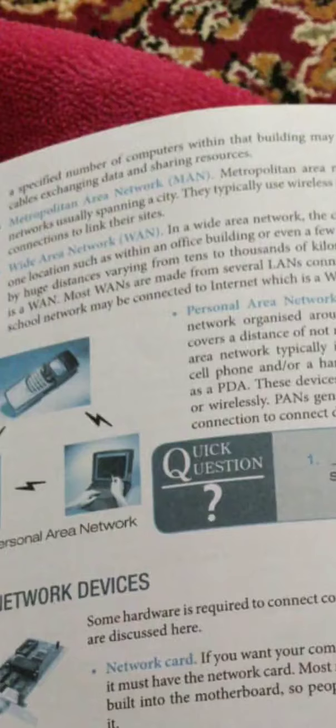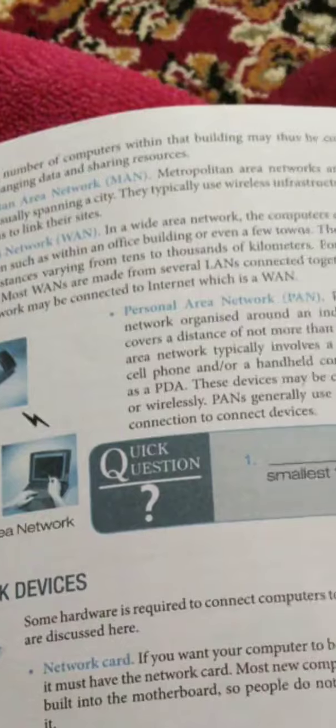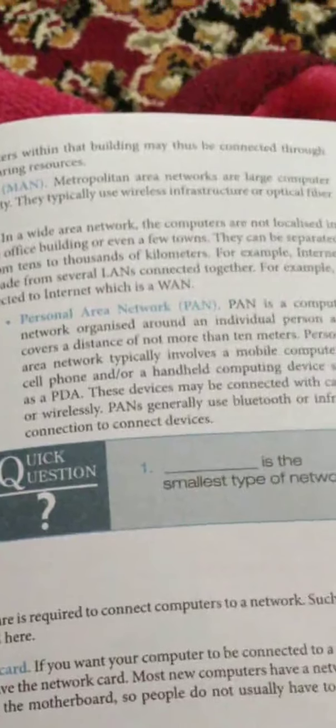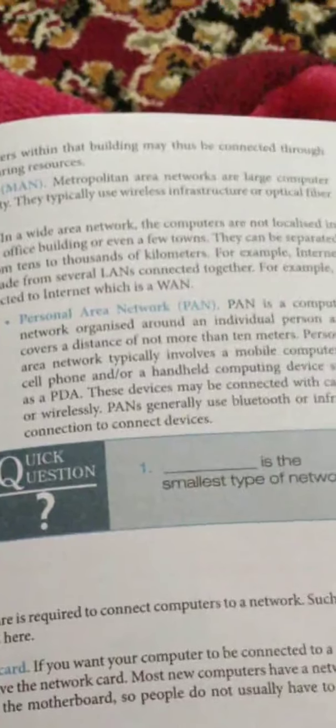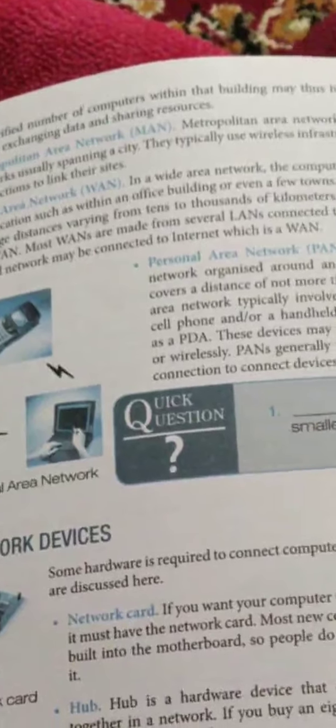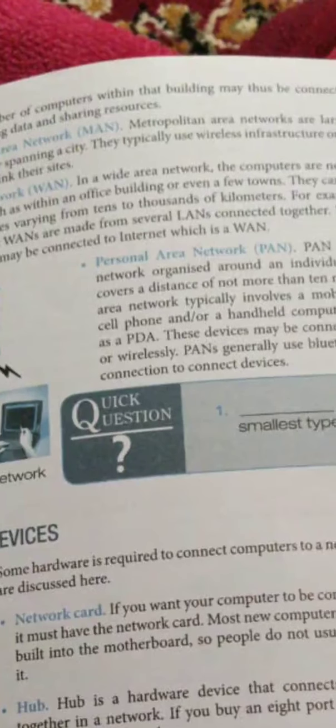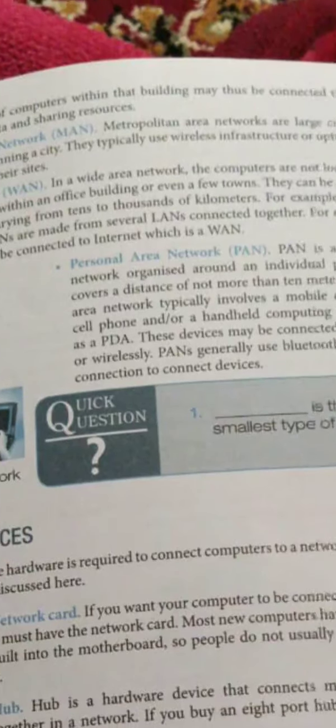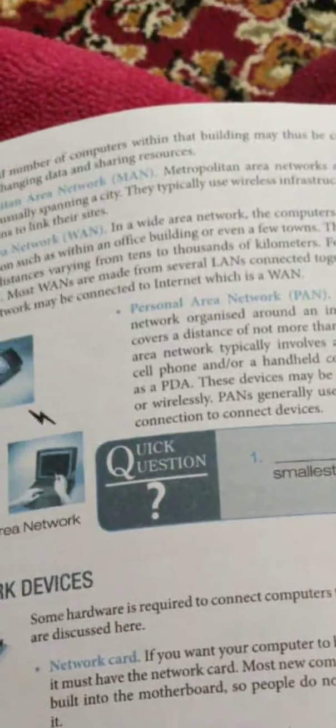Then there is the wide area network, WAN. In a wide area network, the computers are not localized. That means they are not very close to each other in one location, such as within an office or building. They cannot be only inside a building. They can be in a few towns, like in our Baramulla district. If we have some towns, and there are networks in those towns connected into a single network, that can be regarded as a WAN.